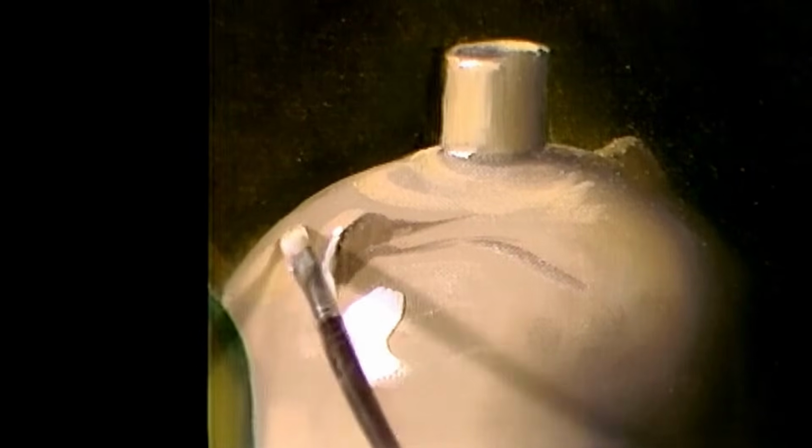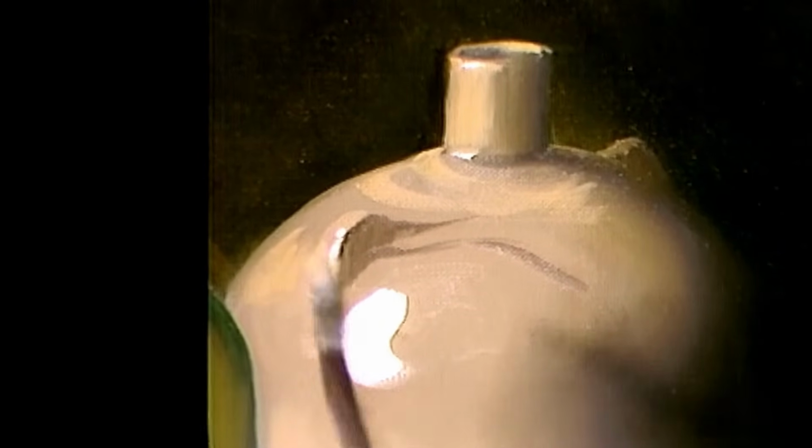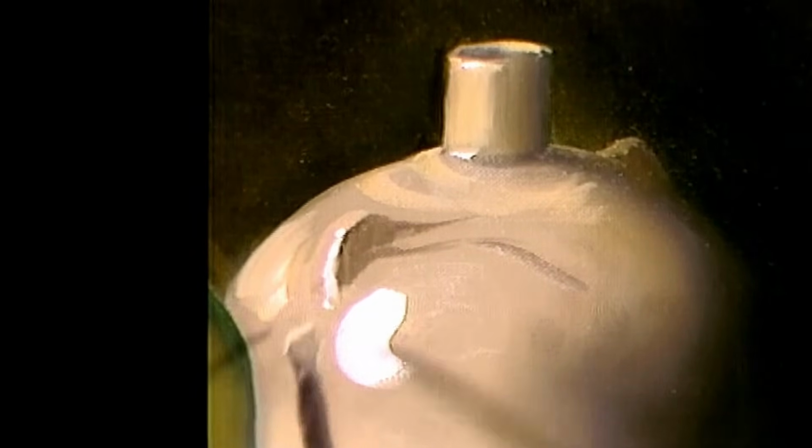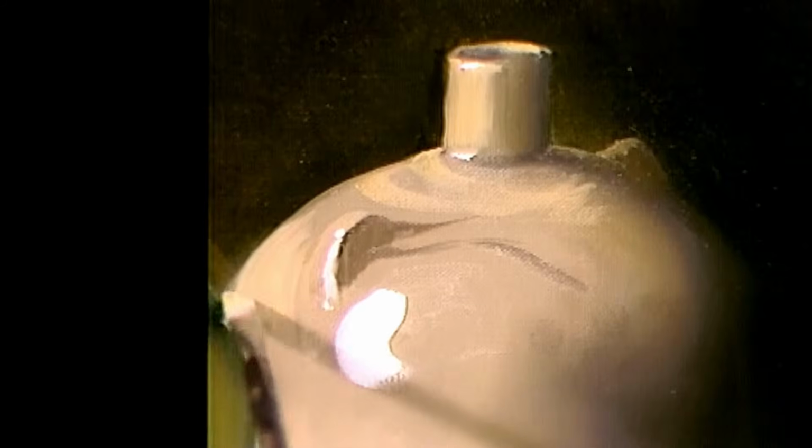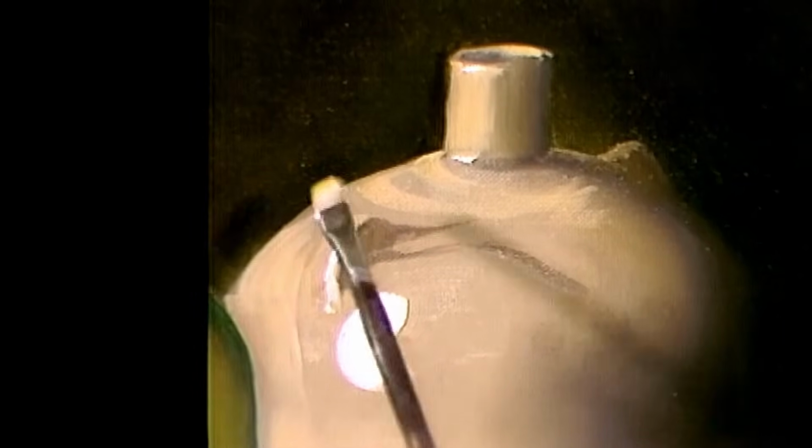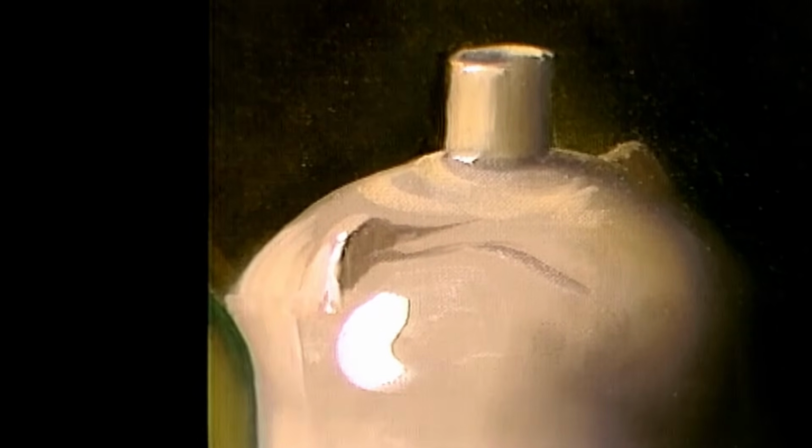And conversely, darker and darker on the dark side. I not only improve the texture of the object, but I also accentuate the object's dimension.